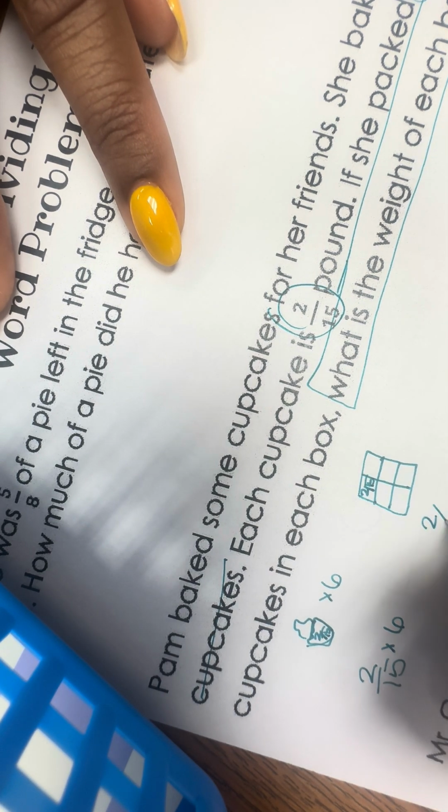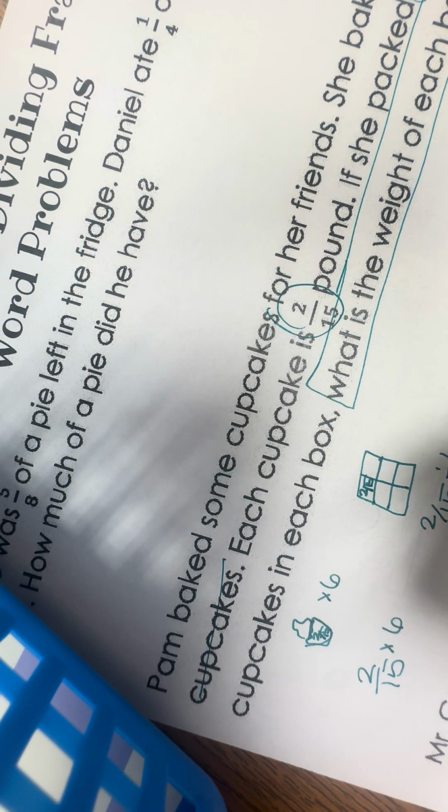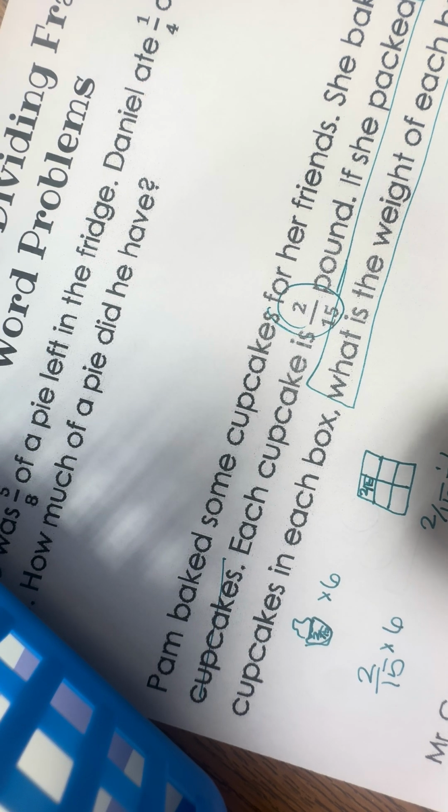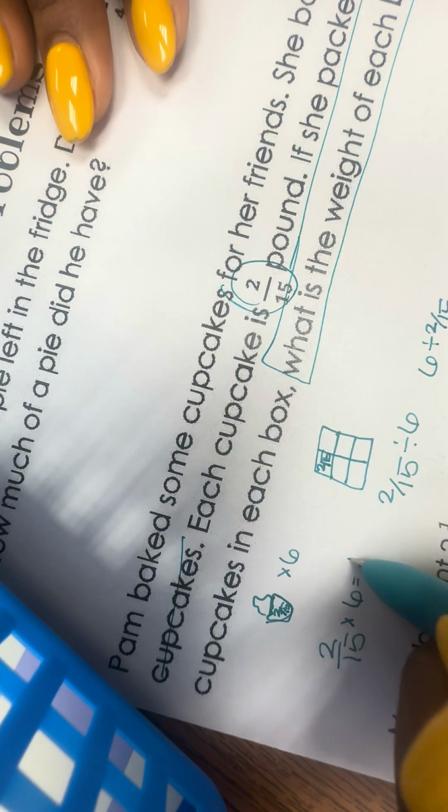I can do 2/15 divided by 6, and I could do 6 divided by 2/15. So if I do 2/15 times 6, I get 4/5.